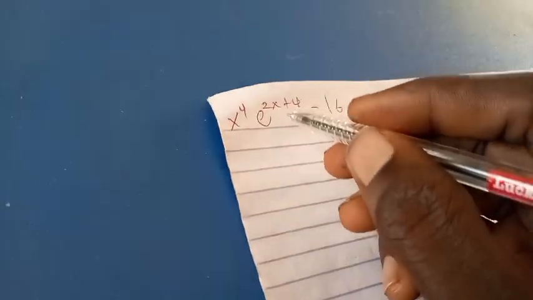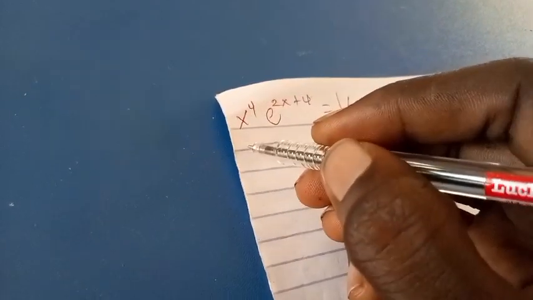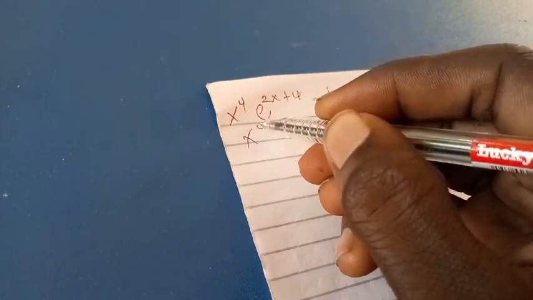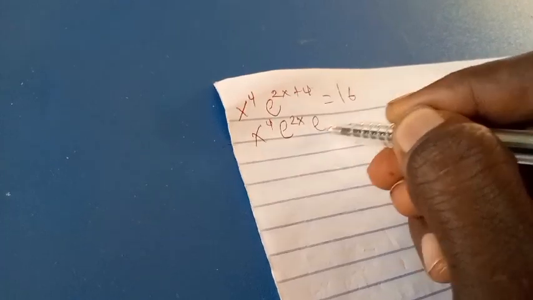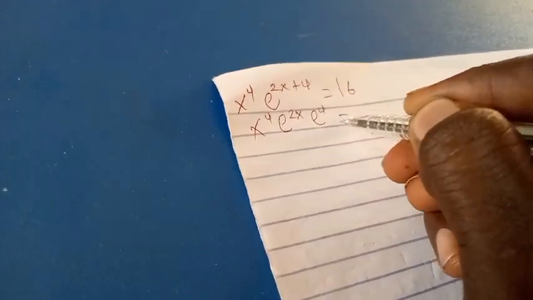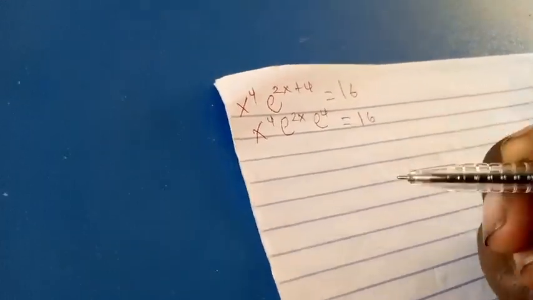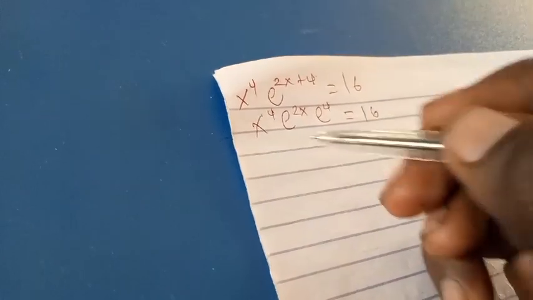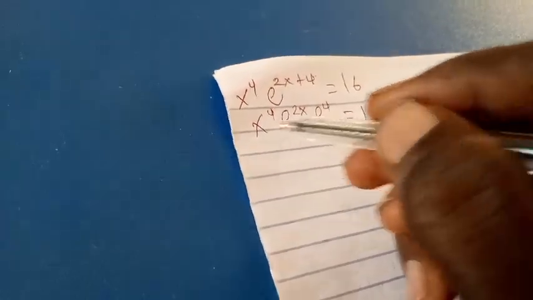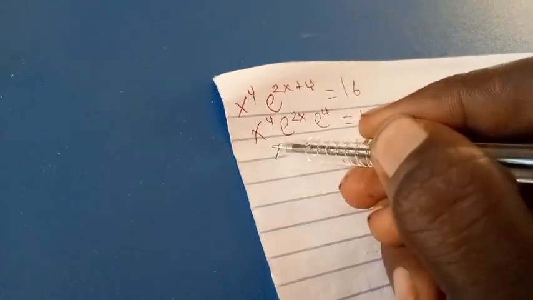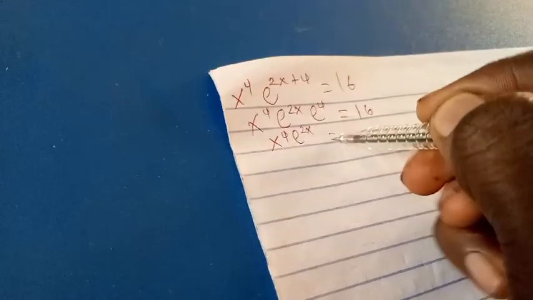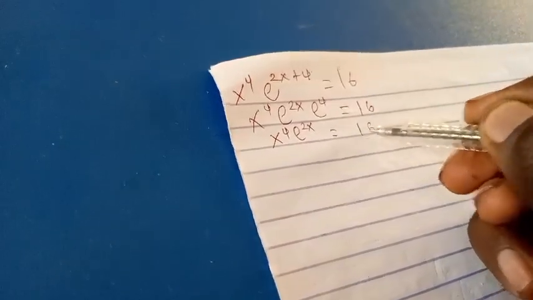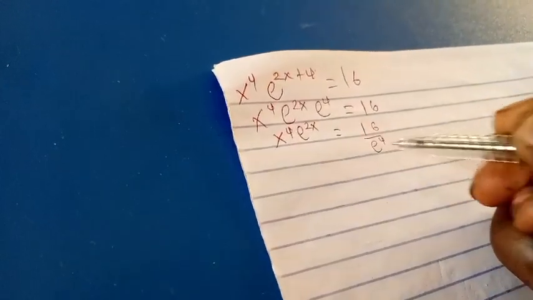Yeah. Okay, now we can split this. Splitting this, I have x raised to the power of 4 multiplied by e raised to the power of 2x multiplied by e raised to the power of 4 is equal to 16. Can you see what I'm saying now? So divide both sides by e raised to the power of 4. So I have x raised to the power of 4 multiplied by e raised to the power of 2x is equal to 16 all over e raised to the power of 4.